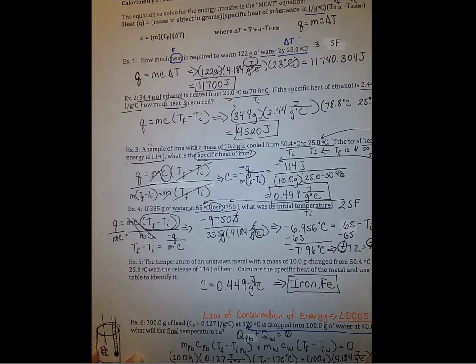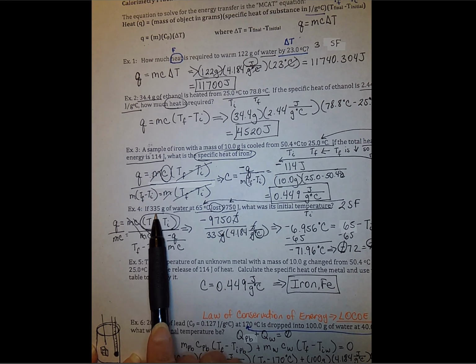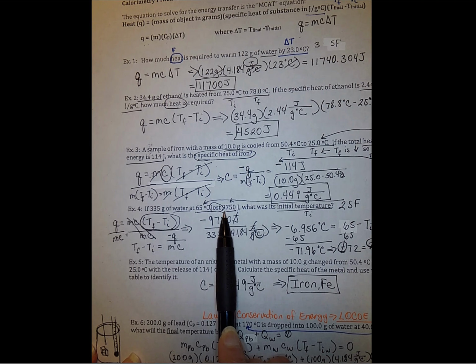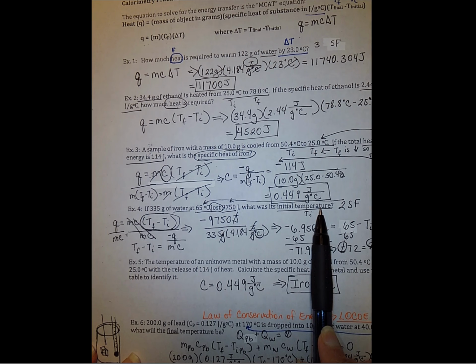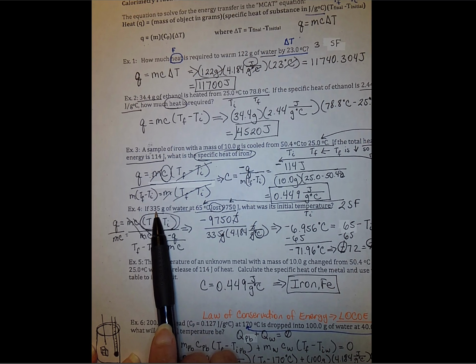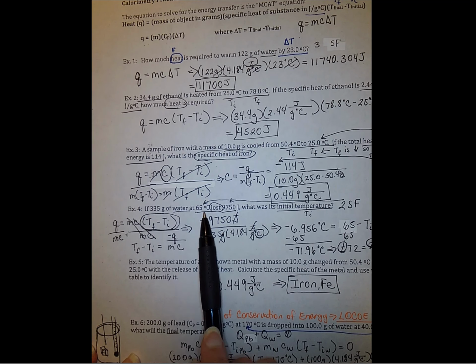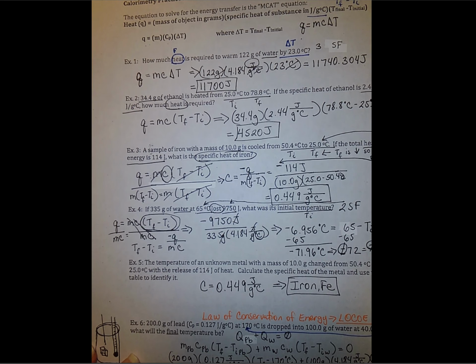So, let's see. Let's start off over here where you can see this. If 335 grams of water at 65 degrees Celsius loses 9,750 joules, what is its initial temperature? So first of all, you're given the mass. You know what substance you're working with, so you know the specific heat. You know that it's at 65 degrees Celsius, but then the heat is lost. Once again, you guys, that means that your heat, or your Q value, will be negative. So it's negative 9,750 joules. And then you are trying to find the initial temperature.